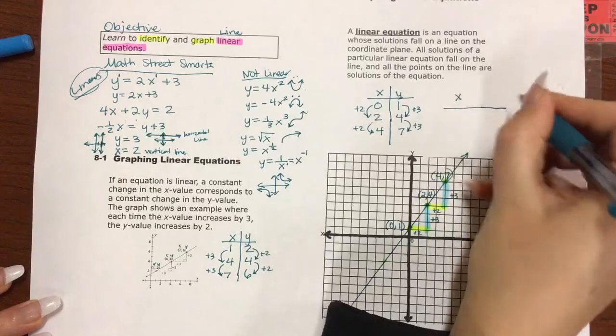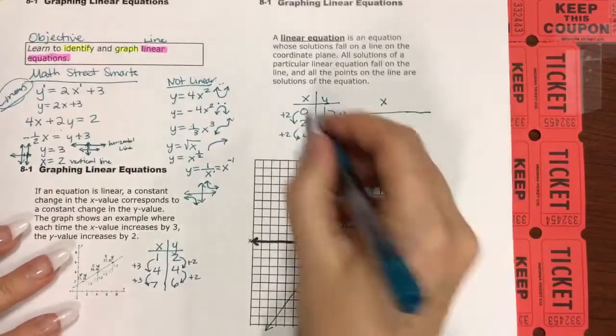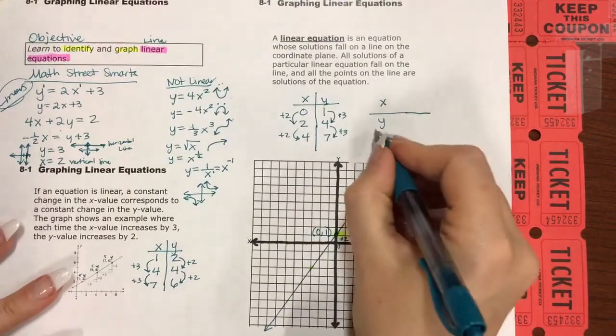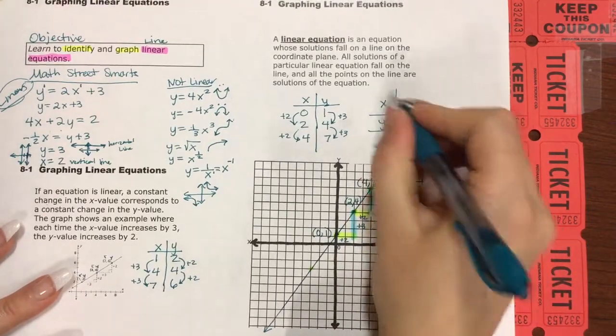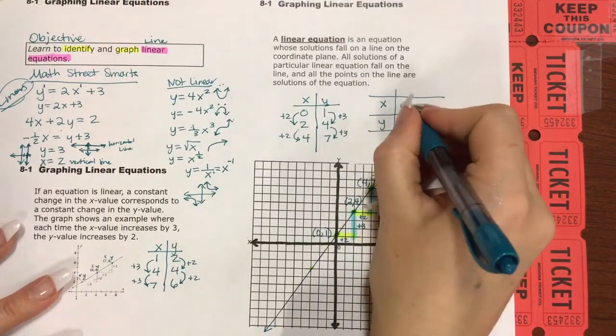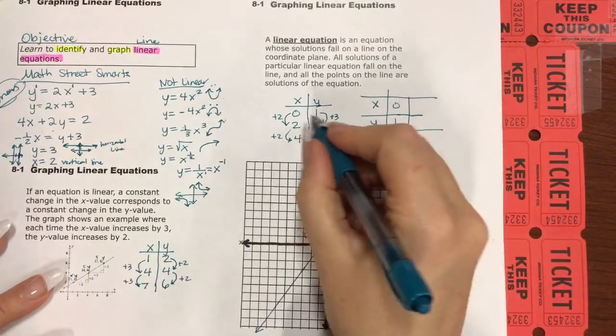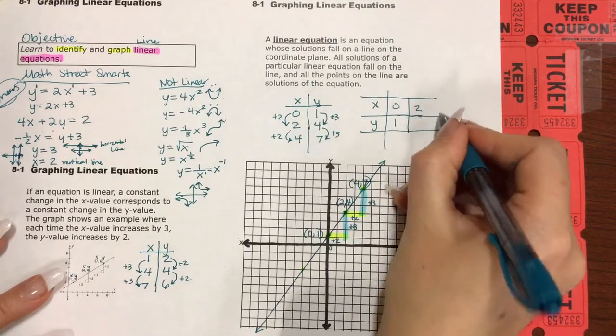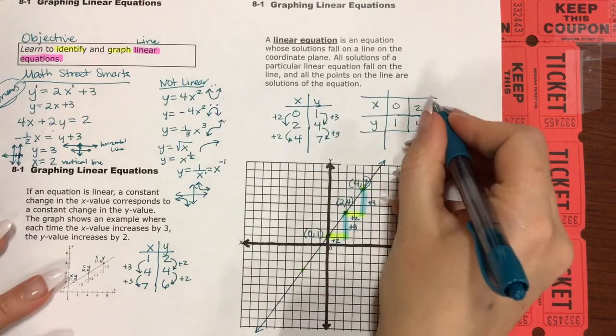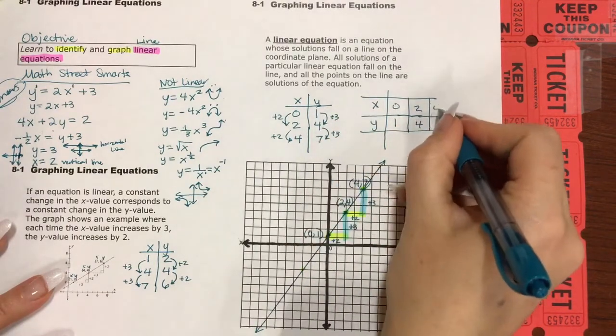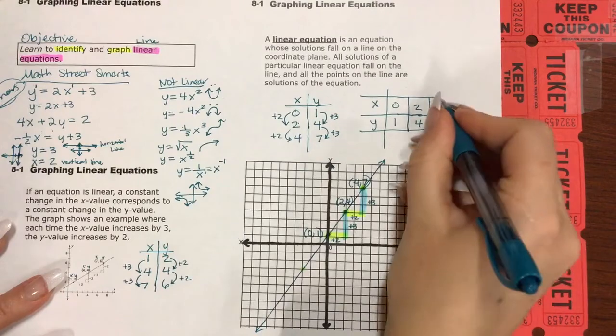Thing, but the graph will look horizontal instead of vertical like this. And it would just be the same thing. X is 0 and y is 1. And x is 2 when y is 4. And x is 4 when y is 7.